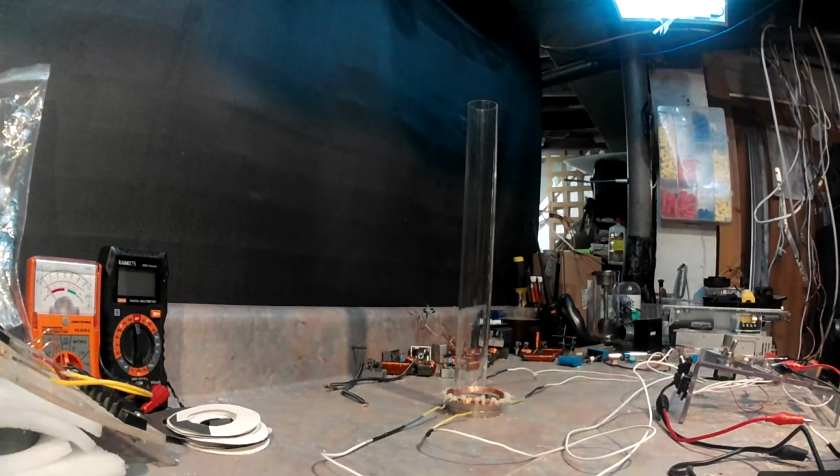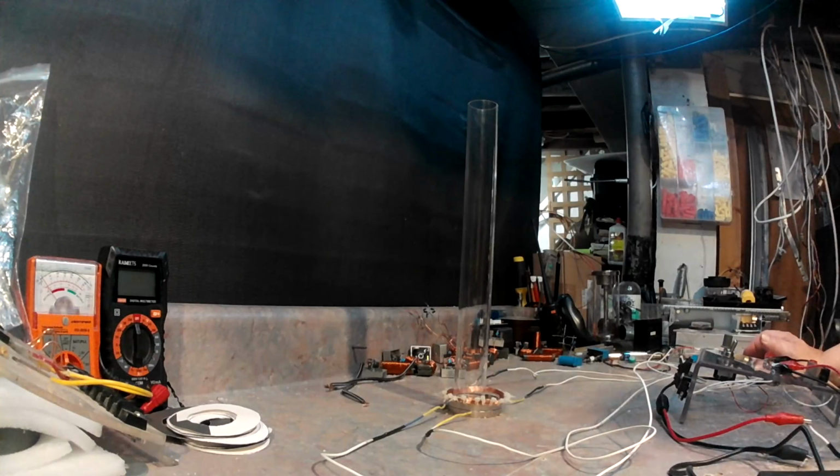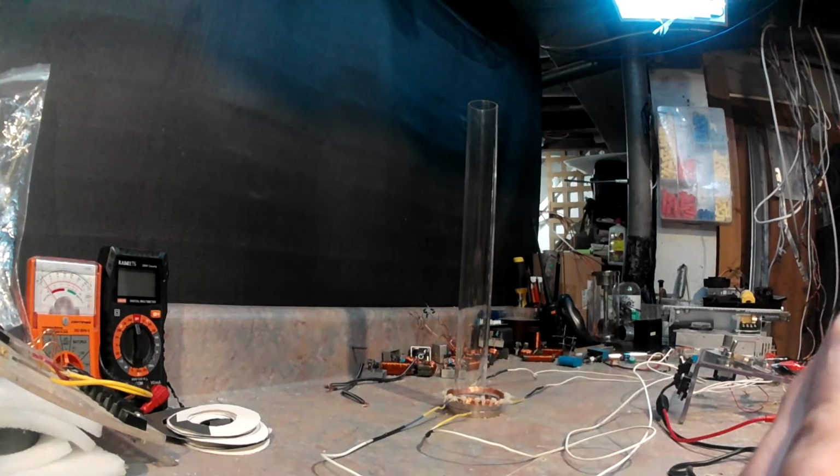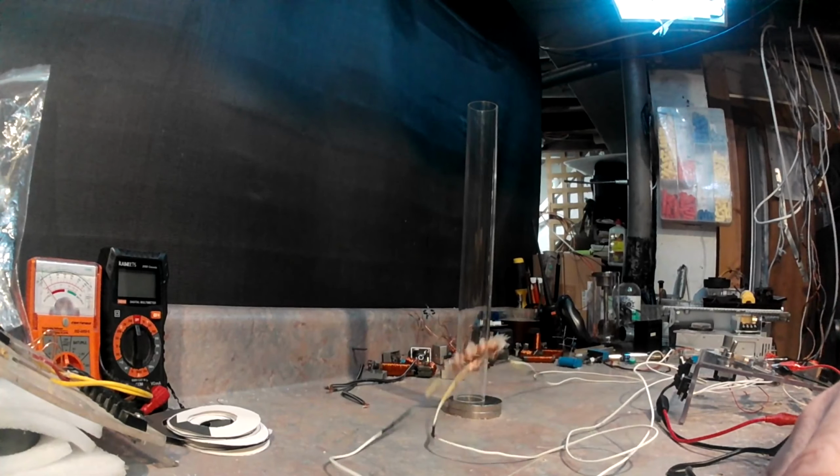All right, I'll try and do this quick. It's never quick. All right, we're going to pulse it at 1,000 hertz, 1% duty cycle square wave, 20 volts per pulse. We're going to pulse the primary, the secondary, and then we're going to put a little boost on it. We're going to control the boost this time. All right, in 3, 2, 1.